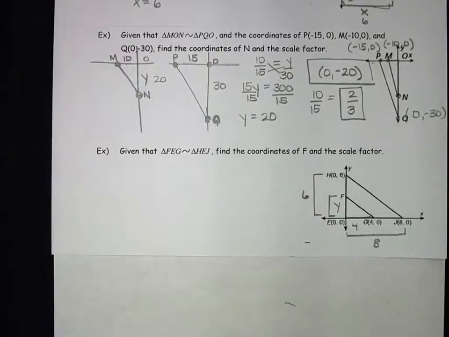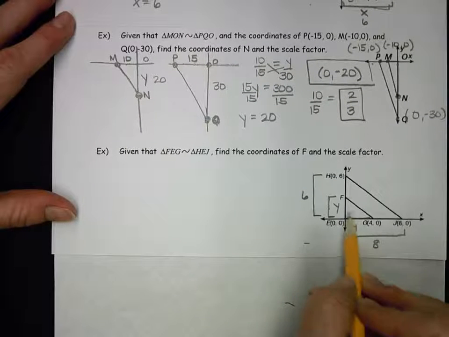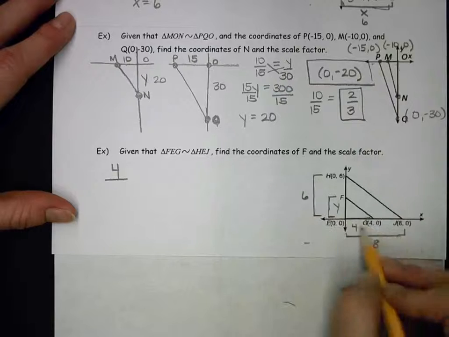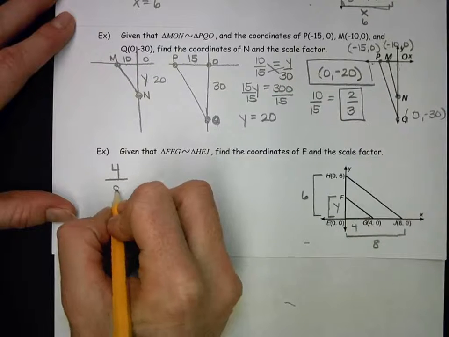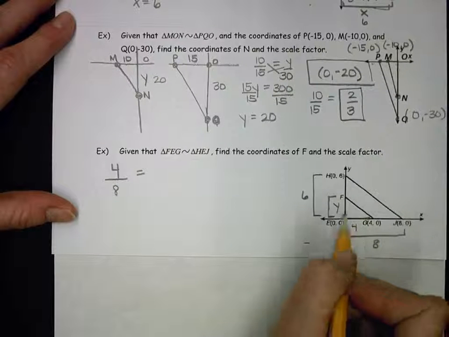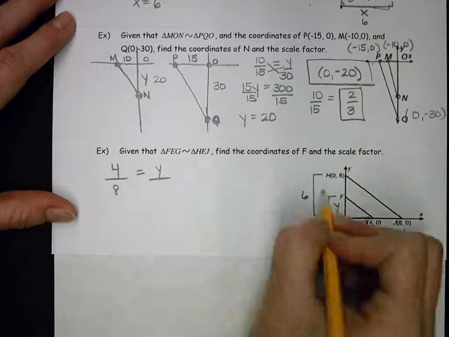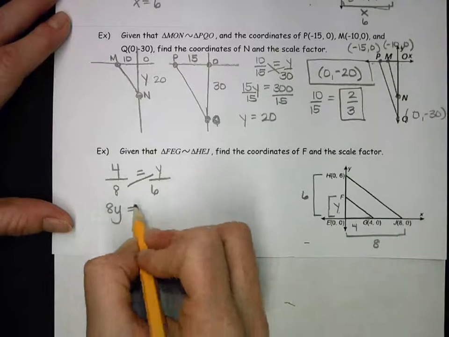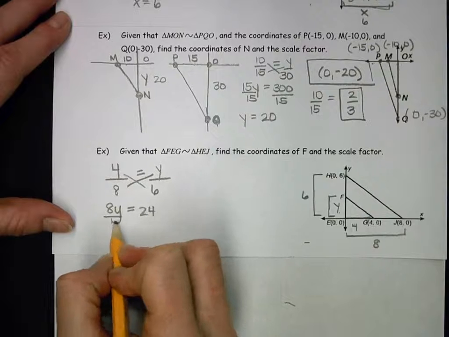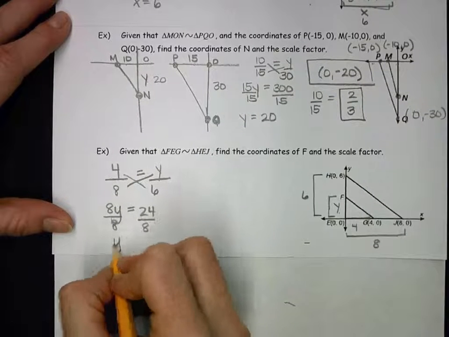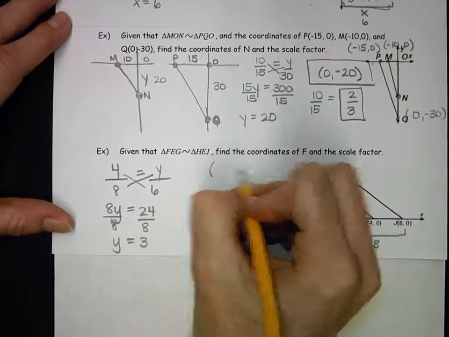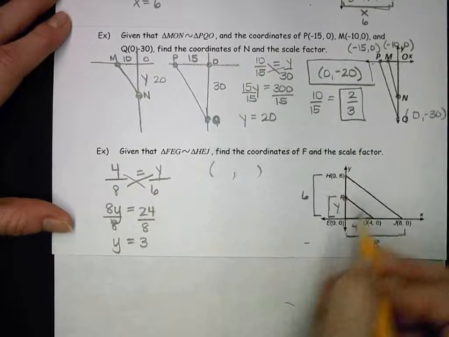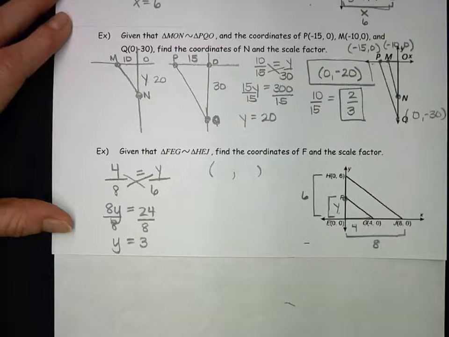We are then going to set up proportions. The first thing I'm going to do is pick a side on my small triangle. I'm going to pick 4. 4 corresponds to 8. And go back to my original triangle. Y corresponds to 6. When you cross multiply, 8Y equals 24. When you divide by 8, Y is going to be 3. So the coordinates of F in this case, because that distance is 3, will be 0, 3.